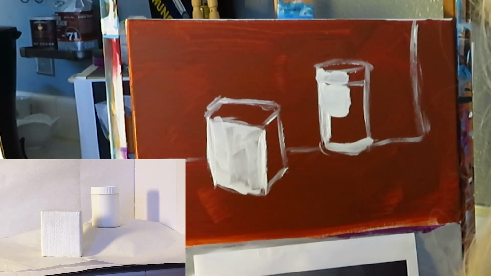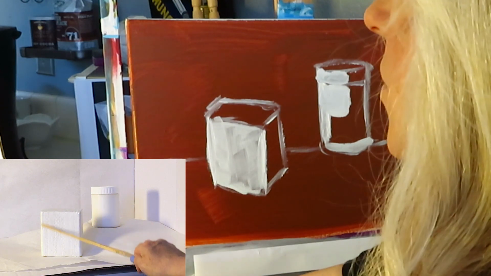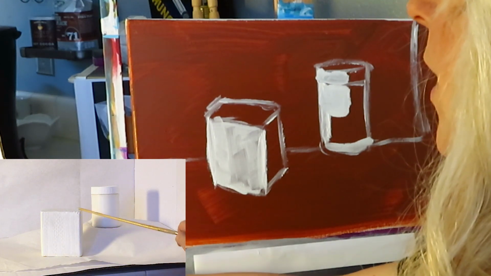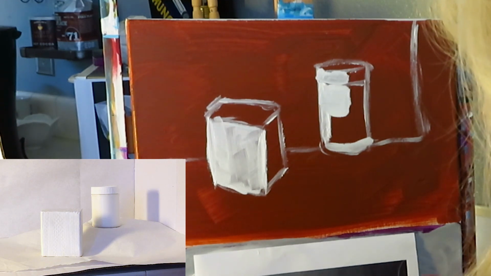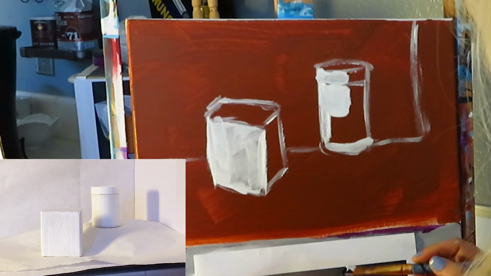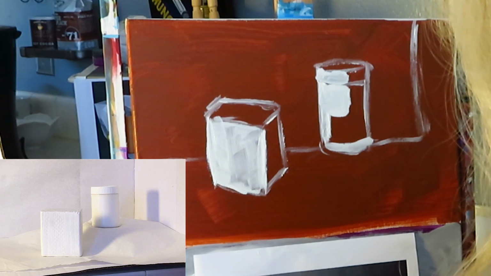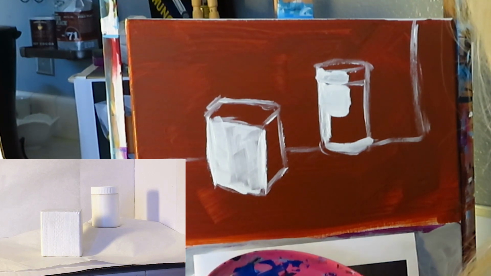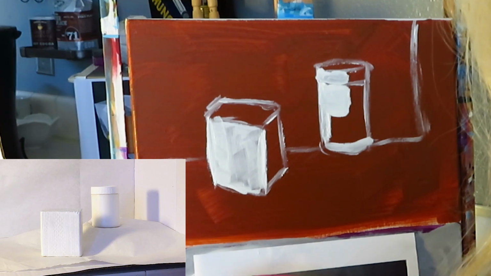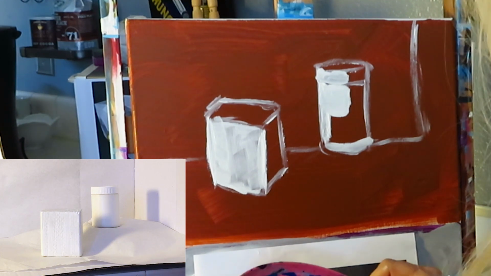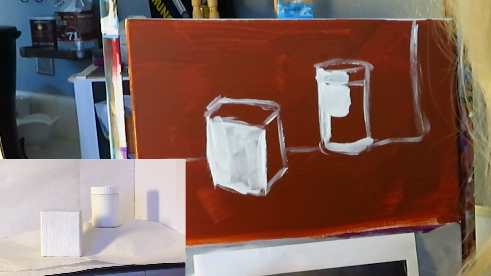You can see here that is also a highlight. So there's a highlight here, and then right up here, there's another highlight. So we'll pay attention to that. Let's bring in some of our mid-tones though. I've got a little blue and purple on my palette as well, besides just the black and white. That way it brings in a little bit of color, because I like to do that.